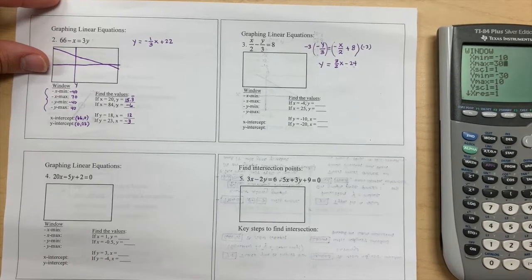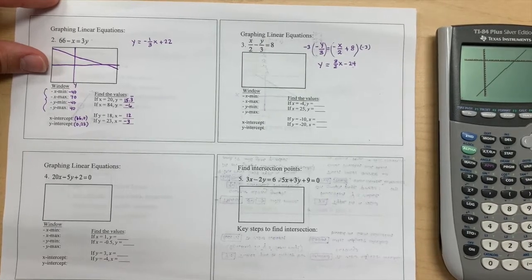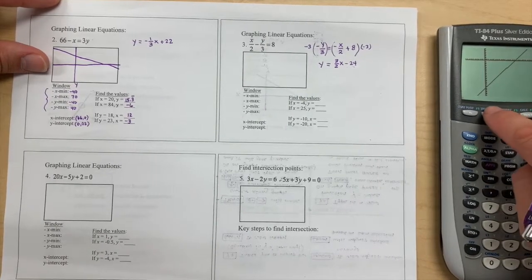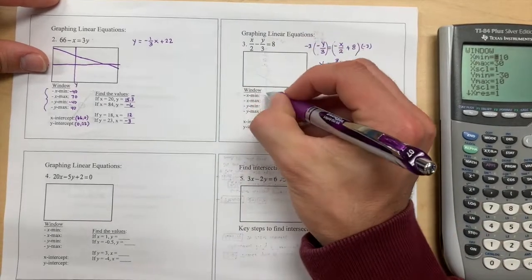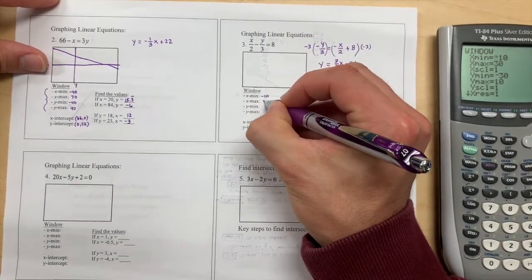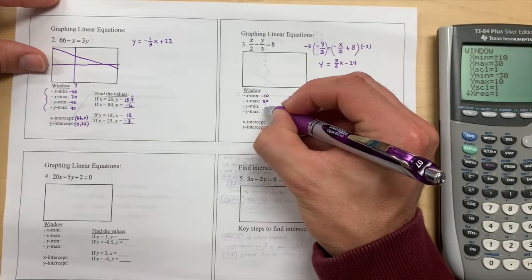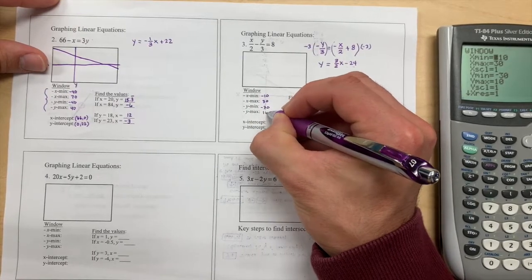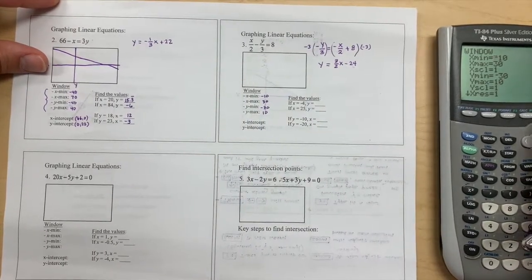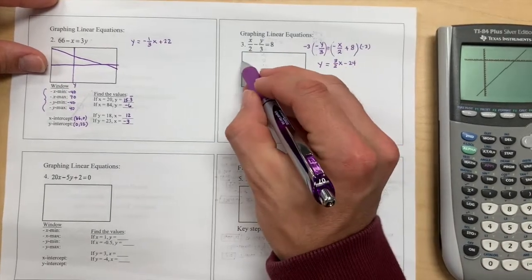Just, that way I just made it the same numbers. Cool, looks like it fits right in your window. So you've got negative 10, positive 30. You have negative 30, positive 10. Now you can sketch your graph. It's going to be offset here.